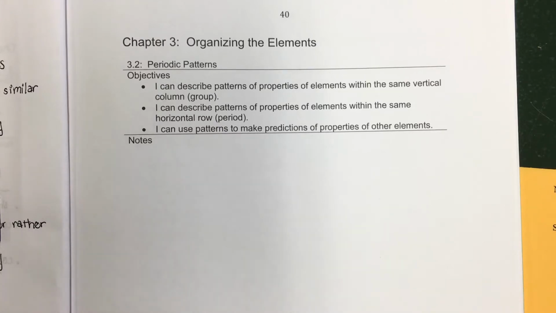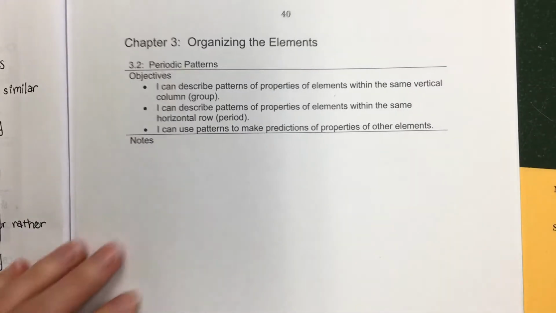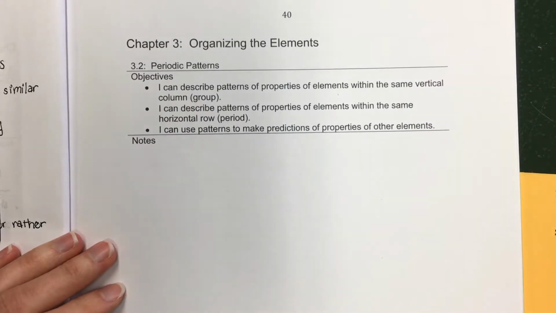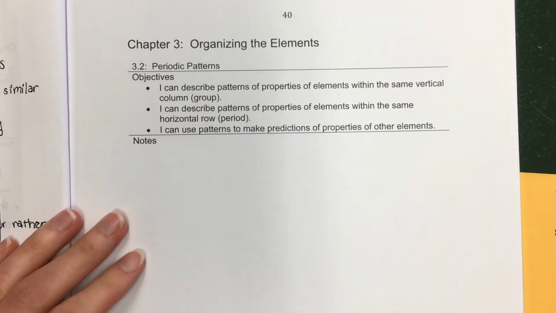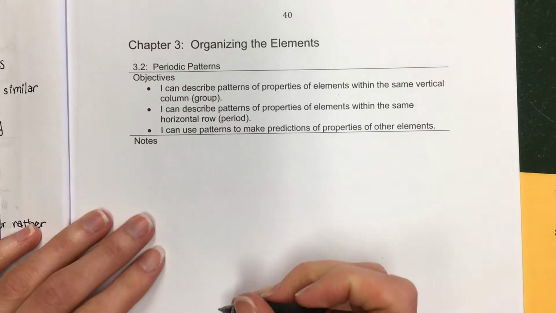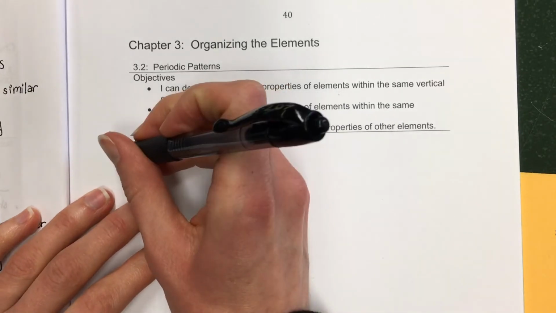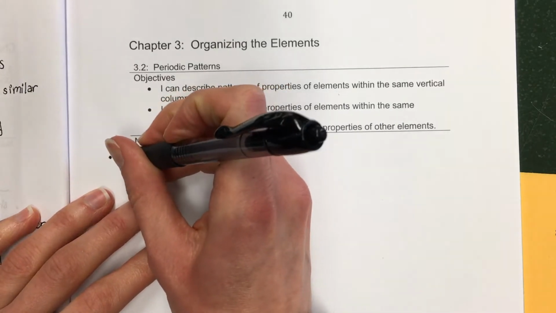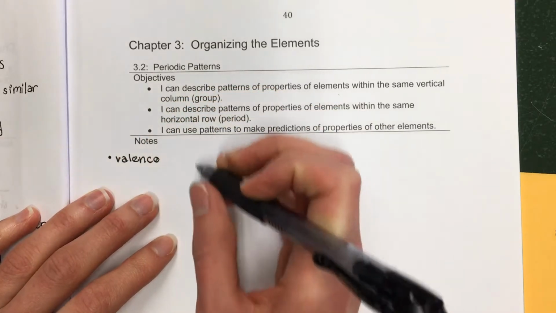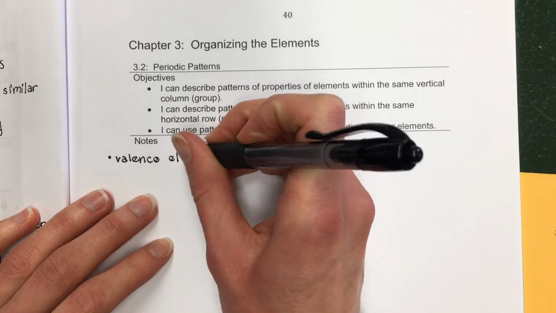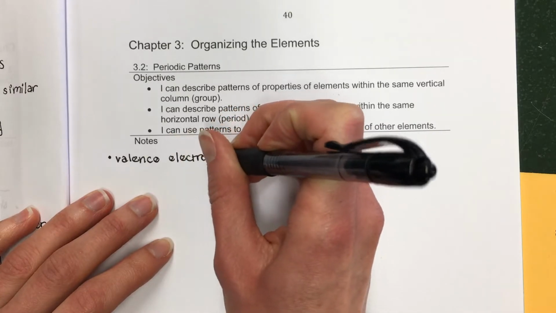Everyone. So the purpose of this video is to talk about valence electrons and ions, and that will later help us understand patterns on the periodic table. But for now, we need to just define some really basic terms here. So first thing we're going to write down is this word valence. So we talk about valence electrons.